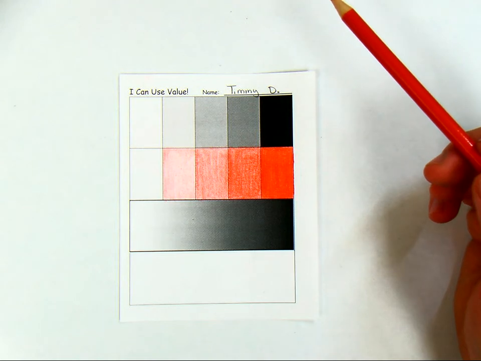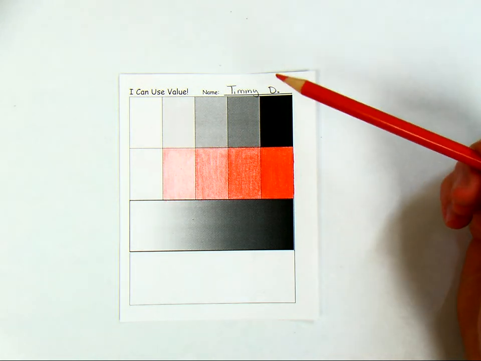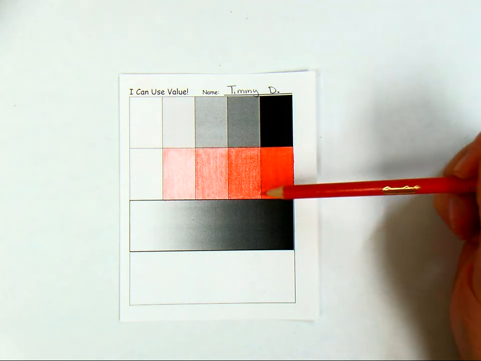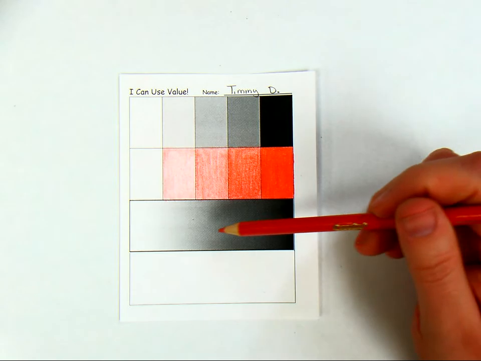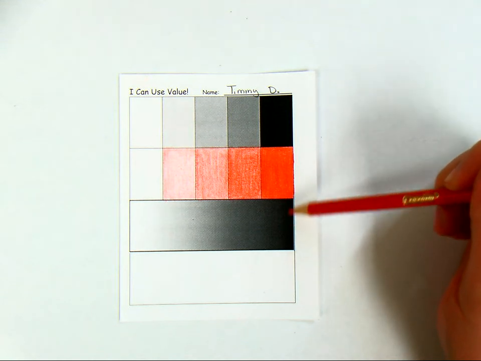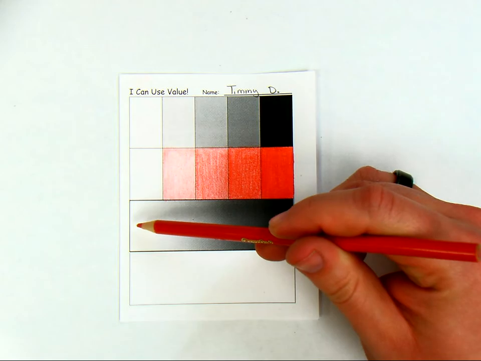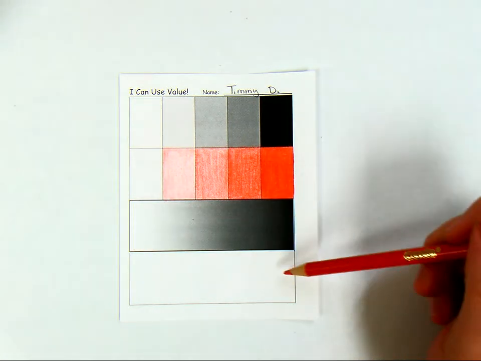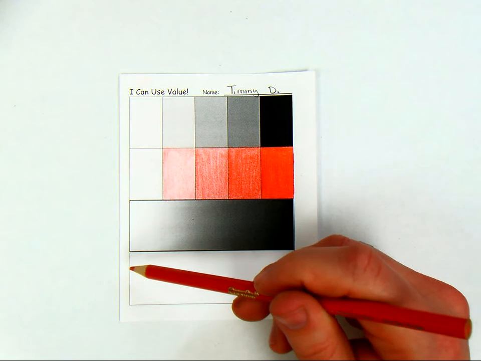Our next value video is going to discuss how to create a gradient value scale. A gradient value scale differs from a step value scale in that there aren't breaks in between the color. It's one smooth process transitioning from a very saturated or dark color and then blending very evenly and smoothly to a very light color. In this case it's black to white. In our case we're moving this red from darkest to white.